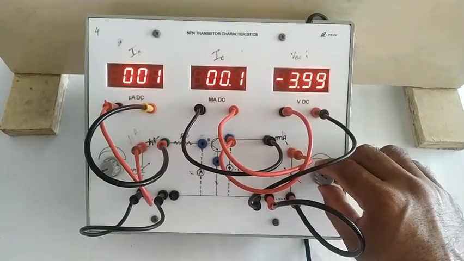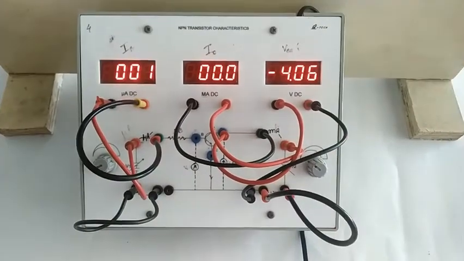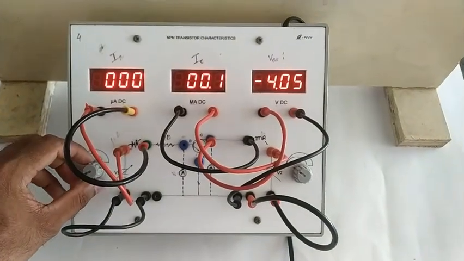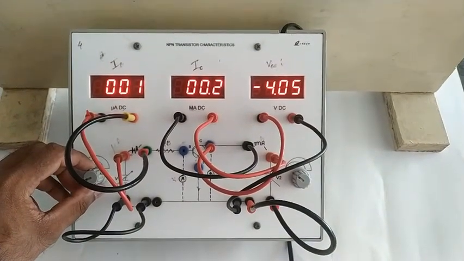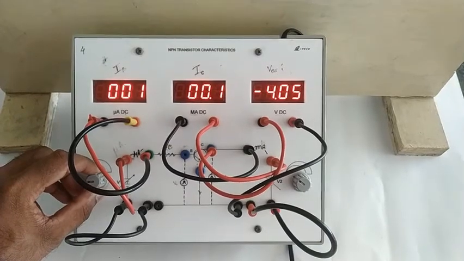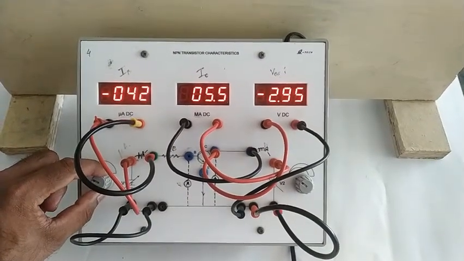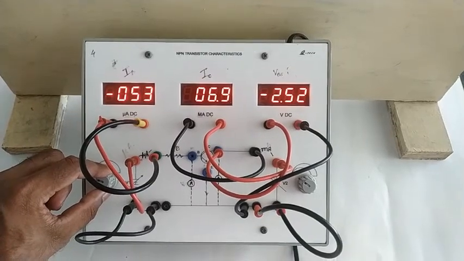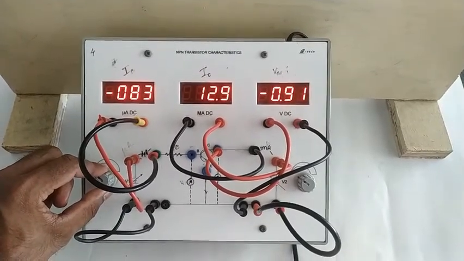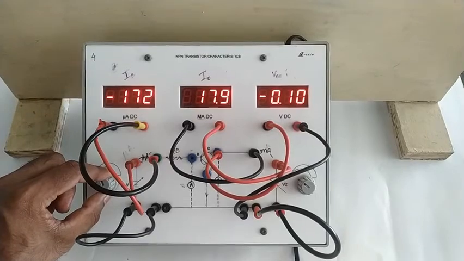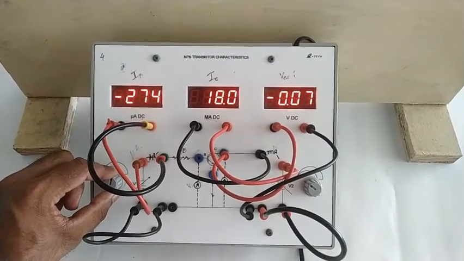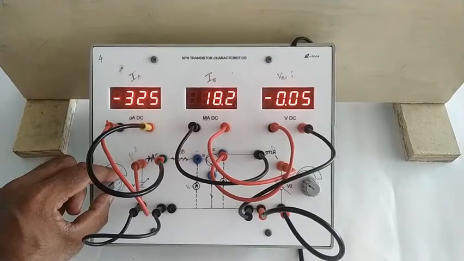And then upon that vary the base current with a step of 10 microamperes, and note down the corresponding milliammeter reading, that is nothing but collector current. You have to vary with the step which is given in the manual.